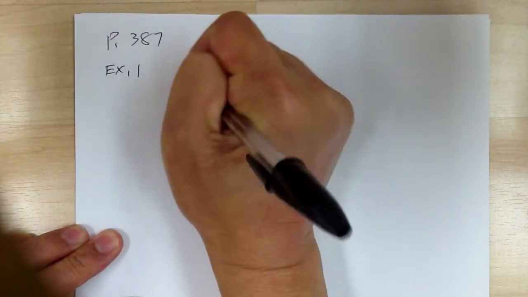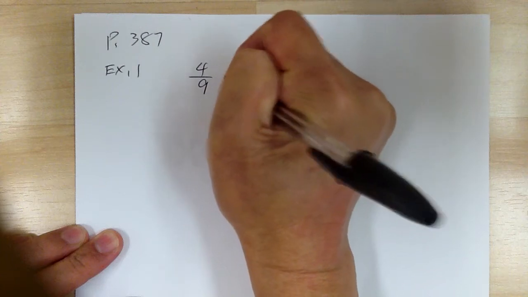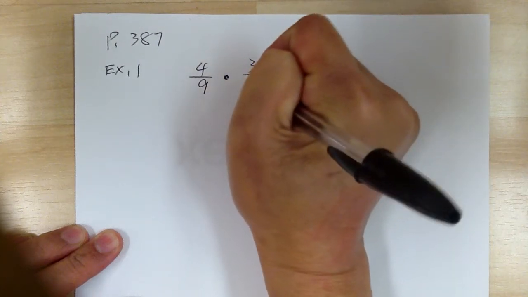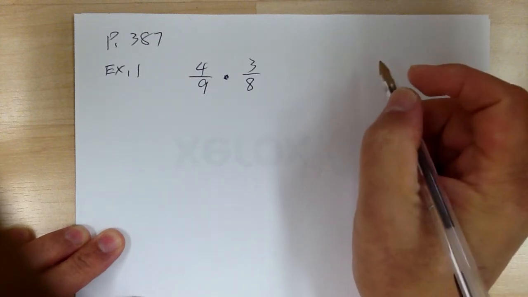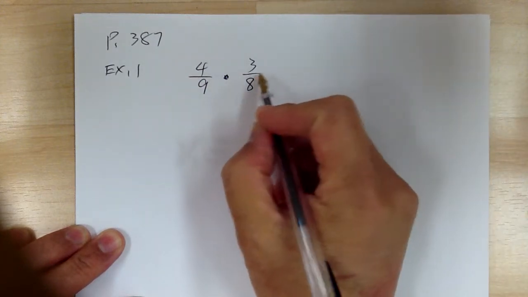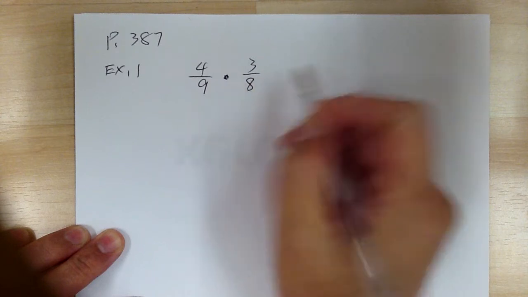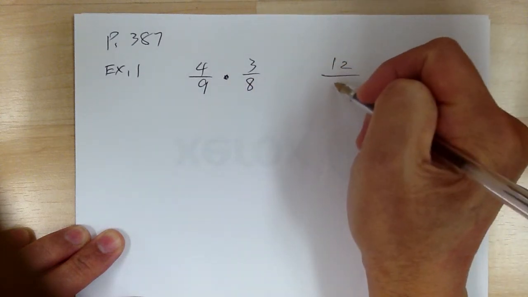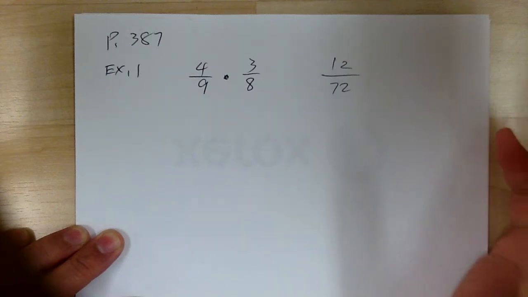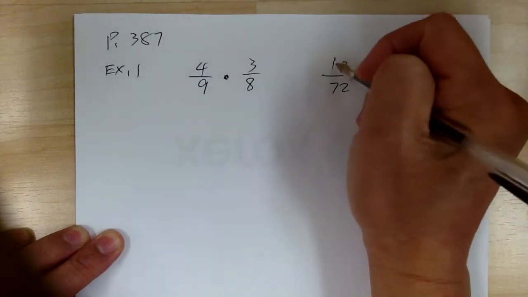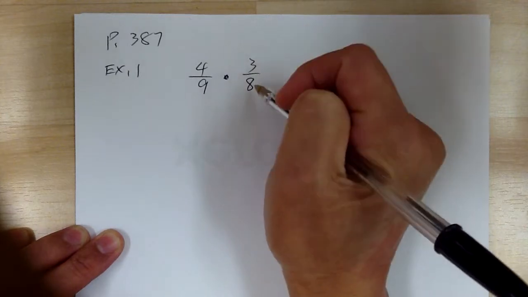So you want to multiply 4 over 9 times 3 over 8. When you're doing a multiplication, do not multiply to make a big number and try to reduce. Don't make it into 12 over 72 and try to reduce, because you're wasting your time and making things more complicated.